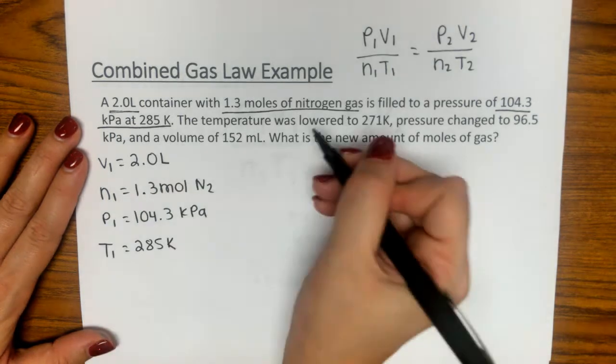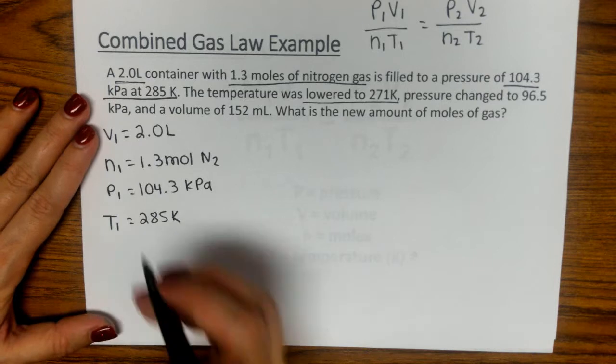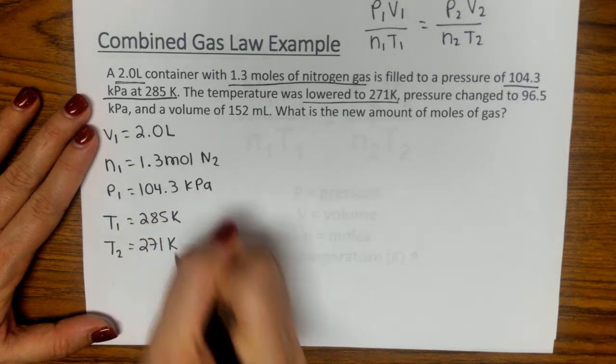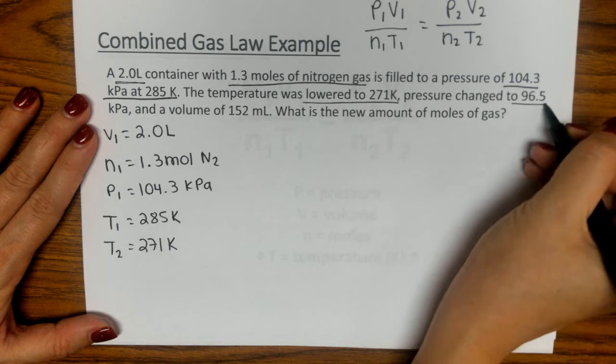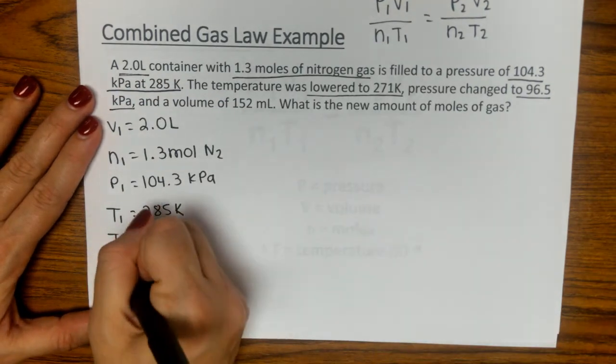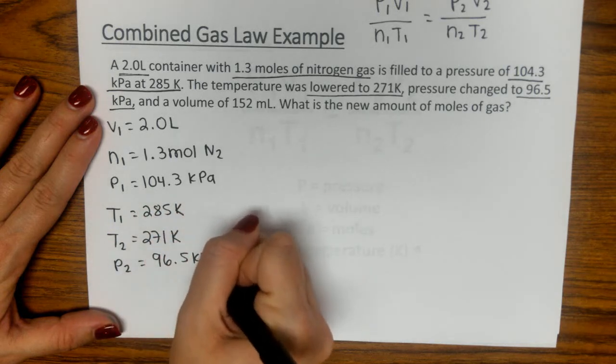The temperature was lowered to 271 Kelvin. So that's my temperature 2, 271 Kelvin. The pressure also changed. It's now 96.5 kPa. So my P2, 96.5 kPa.